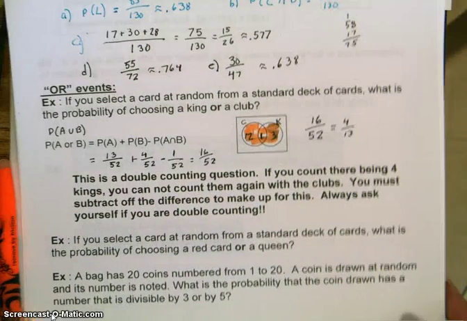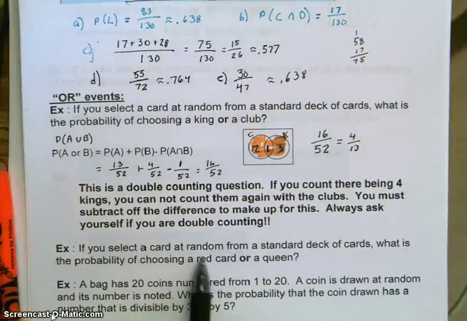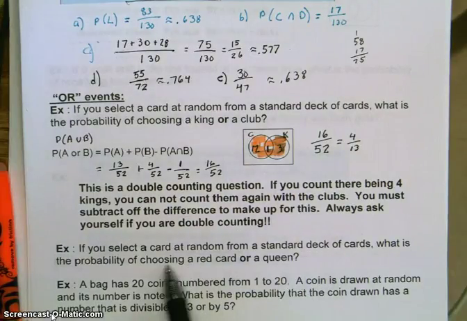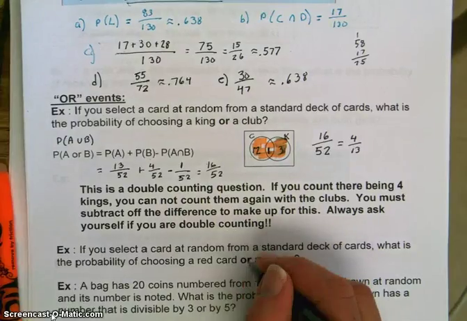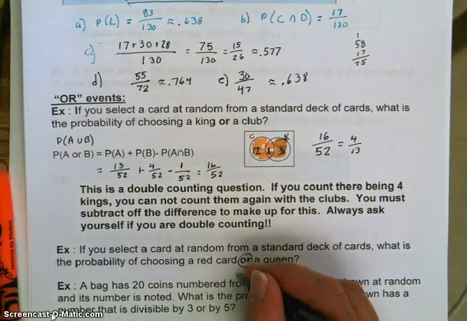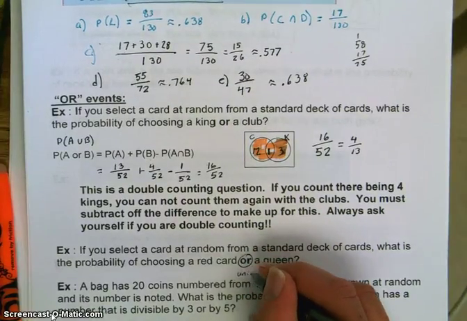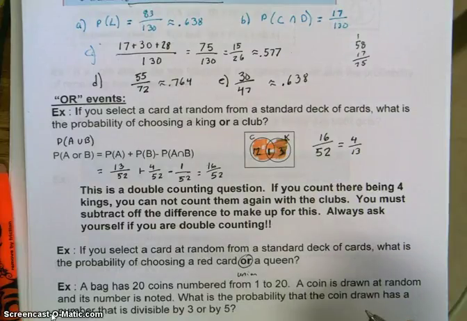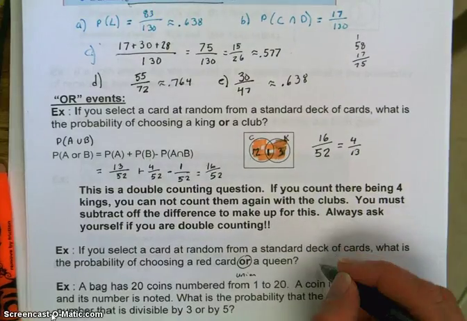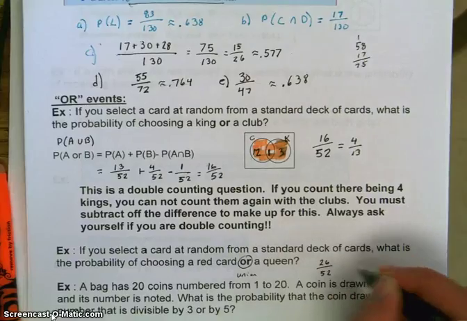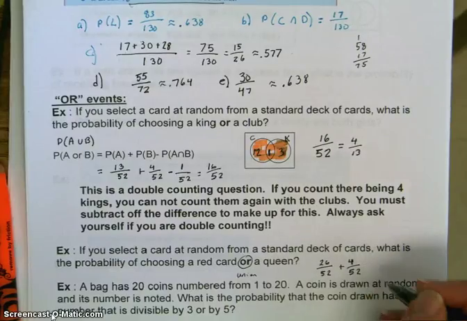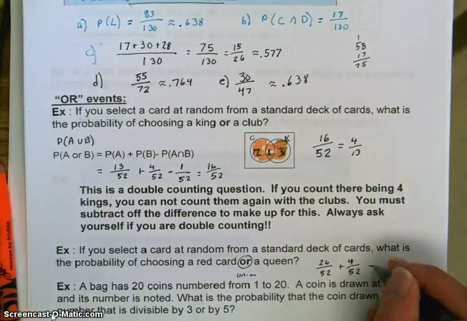Okay, so here's another example. If you select a card at random from a standard deck of cards, what is the probability of choosing a red card or a queen? So the or again means union. You're putting them together. So without a Venn diagram, I can say, hey, for red cards, that's going to be 26 out of 52. And I'm going to put that together with all my queens, so that's 4 out of 52. But you want to take off anything that's in the overlap.